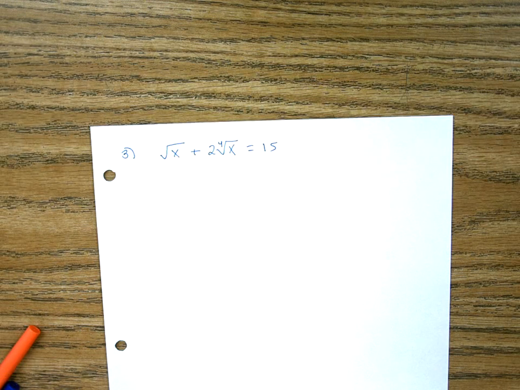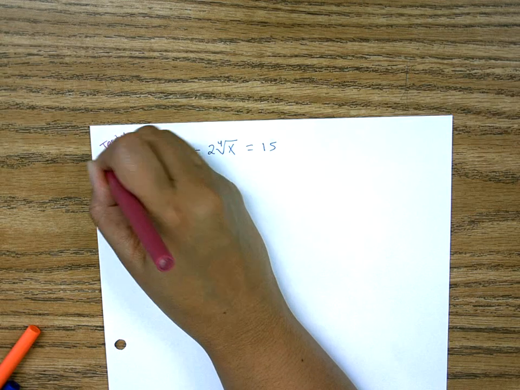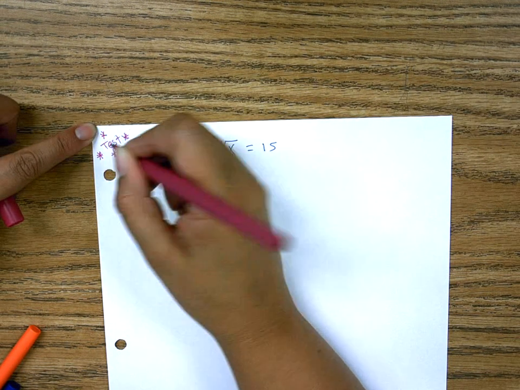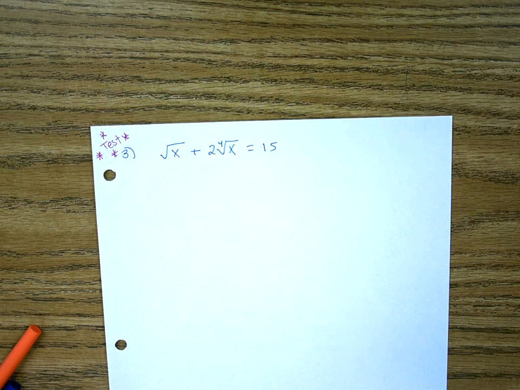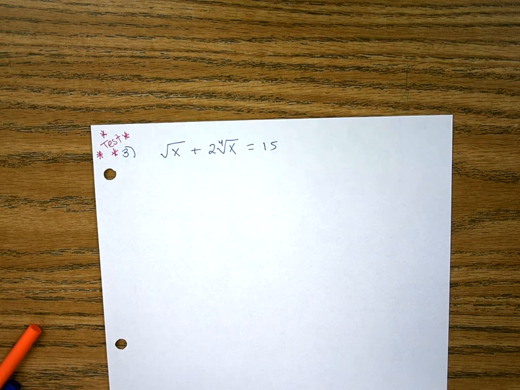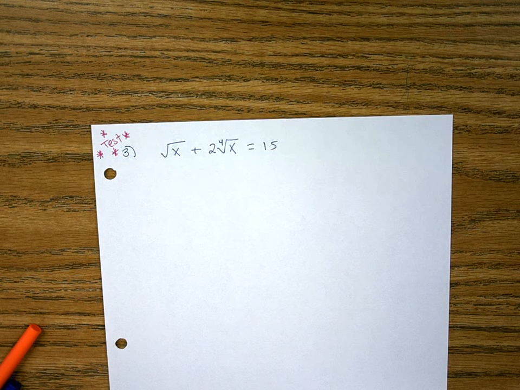Square root of x plus 2 fourth root of x equals 15. And I'm going to put test over here. Come back and study this one. I'll put extra stars because people always forget, and then test day comes and they're like, Mrs. Torres, I've never seen one like this. I don't know what this is. I don't know what to do. And then they freak out. Again, you don't want to lose little points here and there by messing up on all these little things that I keep reminding you about.